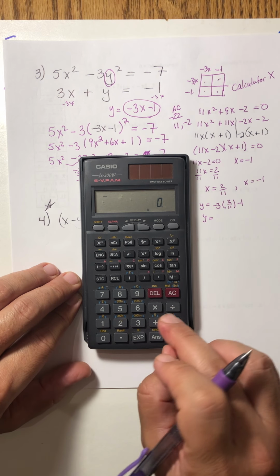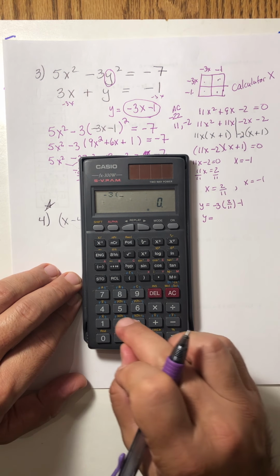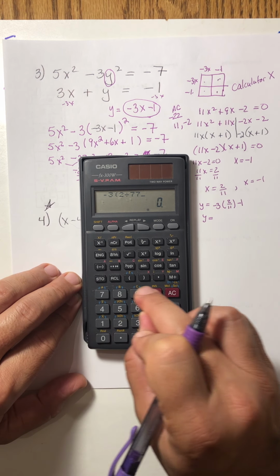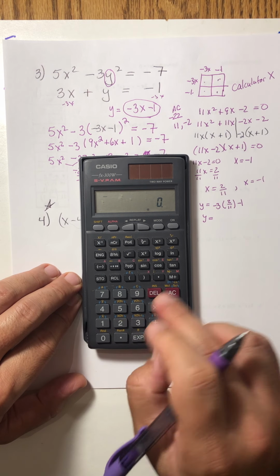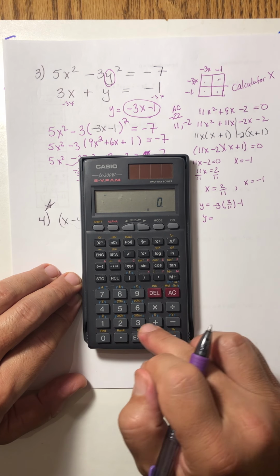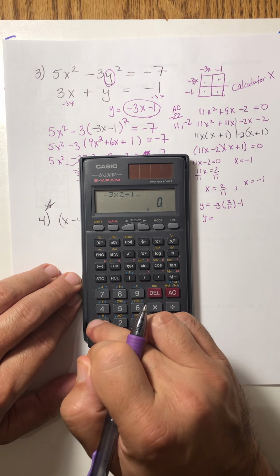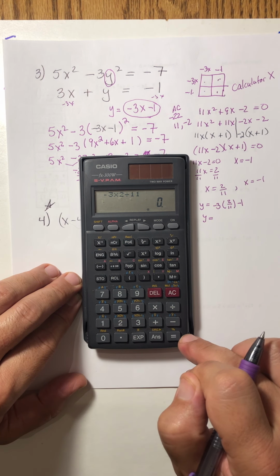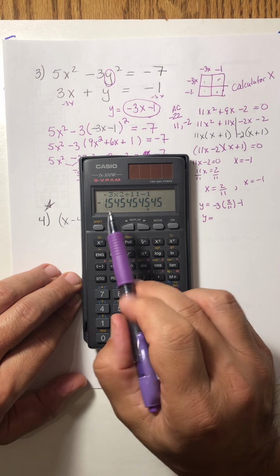So negative 3 times 2 divided by 11. Oops, I already hit it. Let's try that again. Negative 3 times 2 divided by 11, then we're going to minus 1.